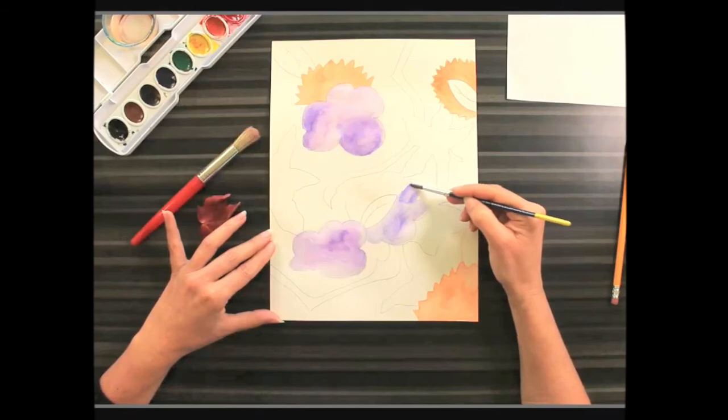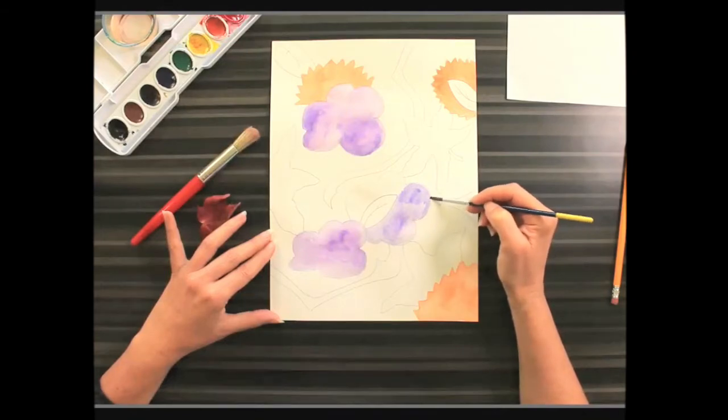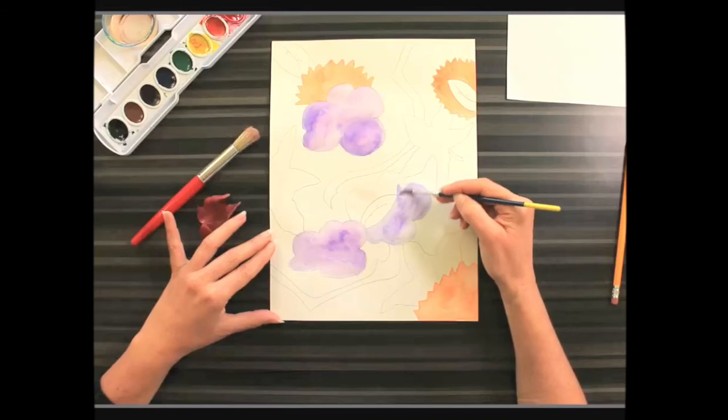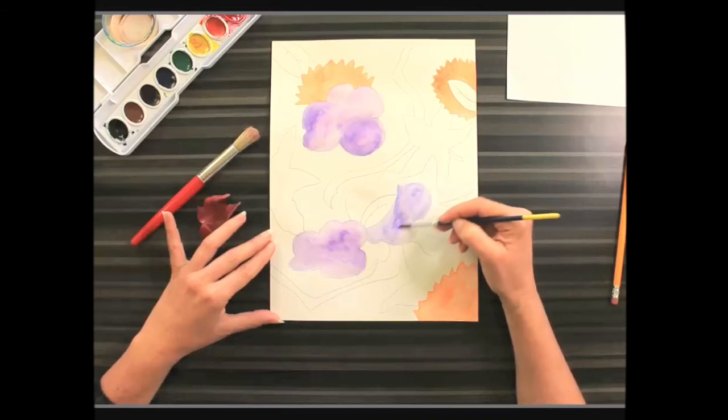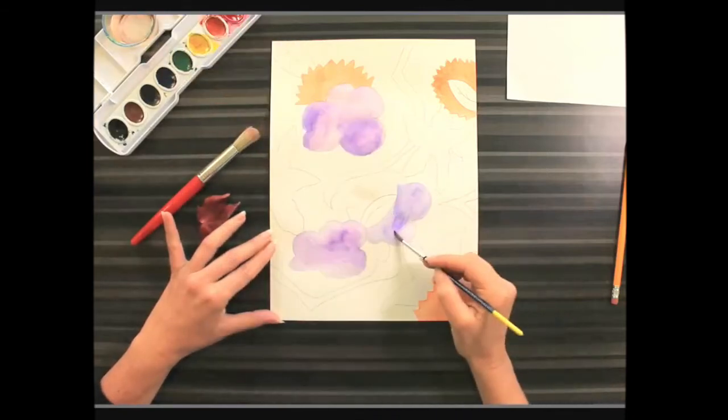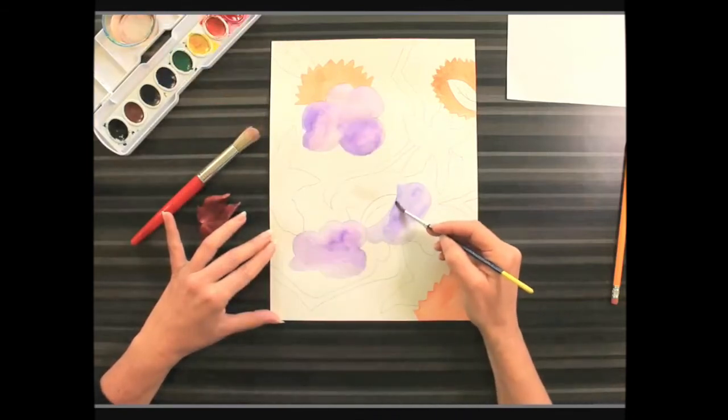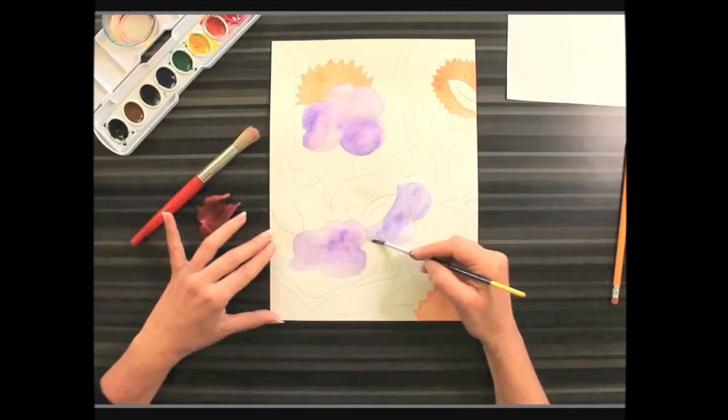At that time, I added a little bit of water onto my palette, which is where my watercolors are. A teeny tiny bit. You don't want a lot of water on your watercolors. Add a little bit more water to my paper here to get the watercolor flowing about.